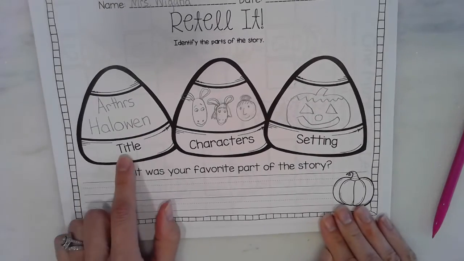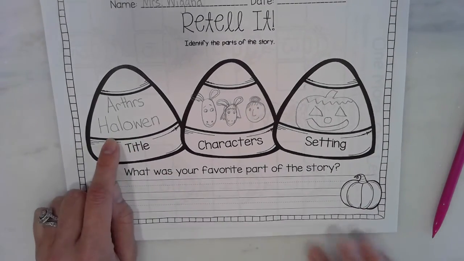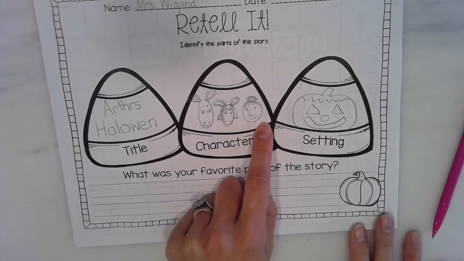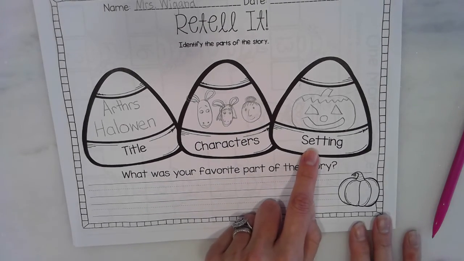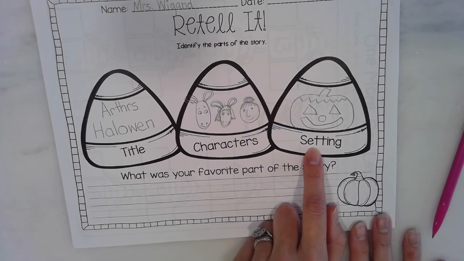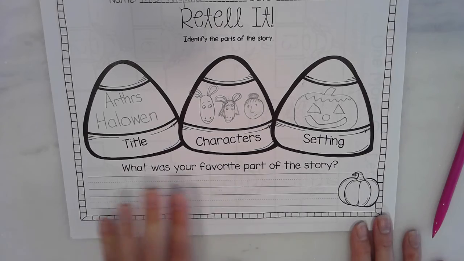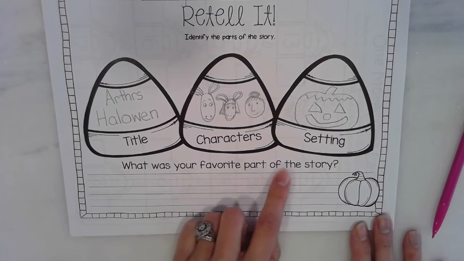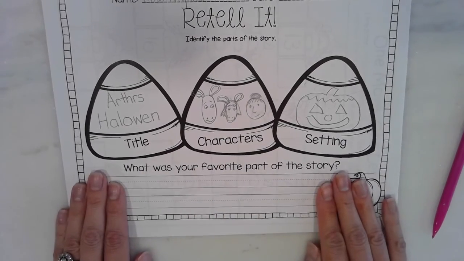So the setting happens at Halloween. So here I've got the title of my story, which is Arthur's Halloween. That's the name of the book. Our characters are Arthur, DW, and the older lady. Finally, our setting where the story takes place, or when the story takes place, is at Halloween. Next time, we'll talk about this last part. What was your favorite part of the story? And you can be thinking about this for next time.